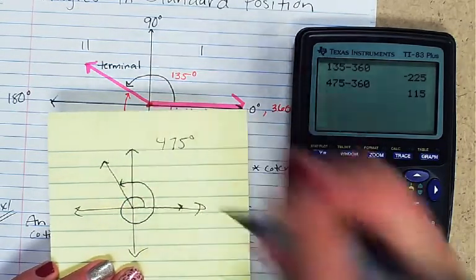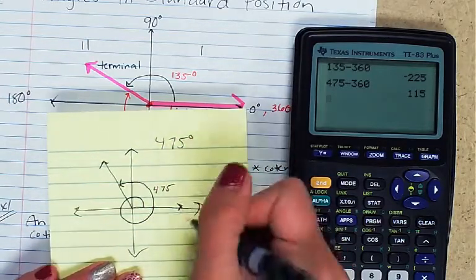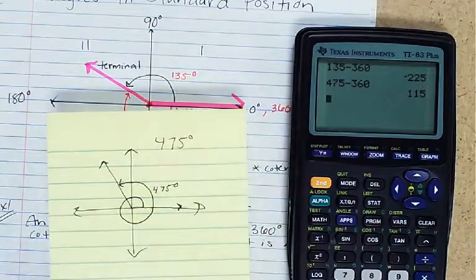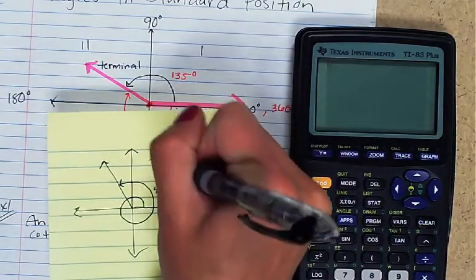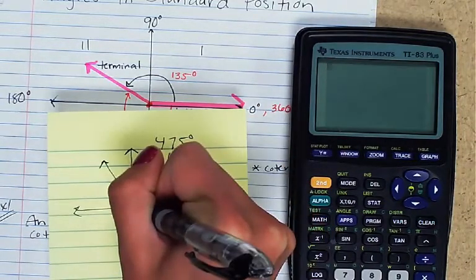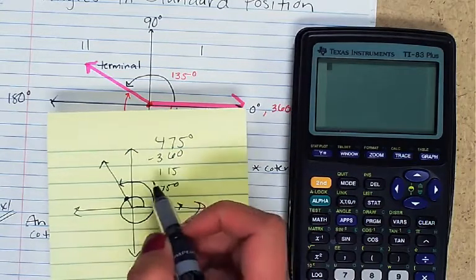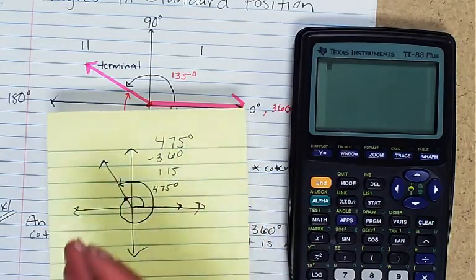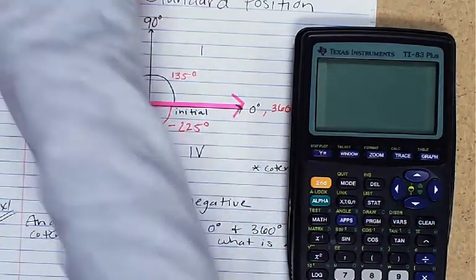And I would draw the arrow indicating I want a positive 475 degrees there. What we can see here also is that we are coterminal with 115 degrees. If I took off 360, that spot there was 115 degrees. So to find another coterminal angle, you just either add 360 or you subtract 360 till you get to the right range.